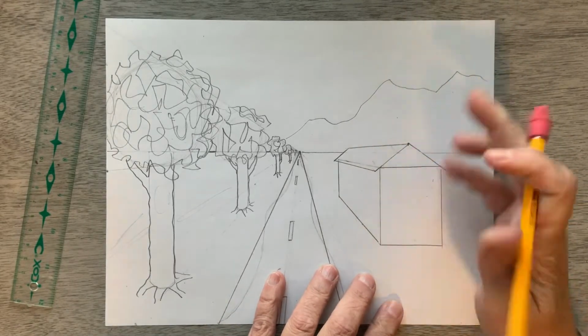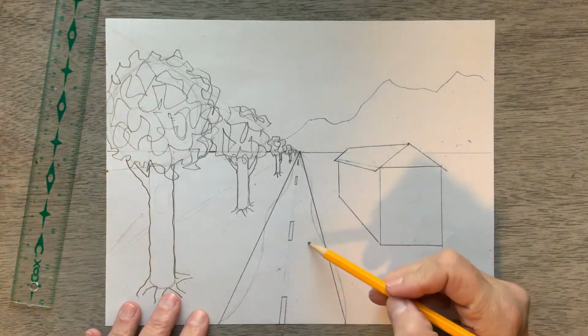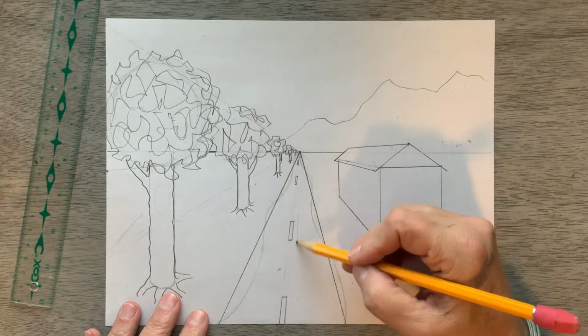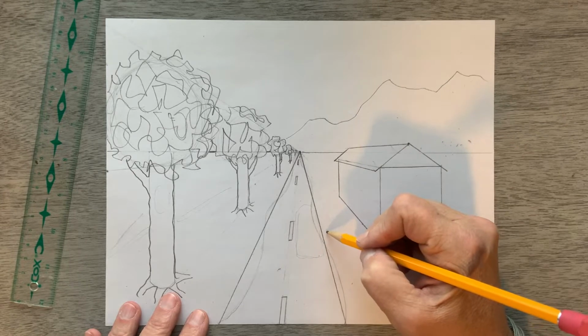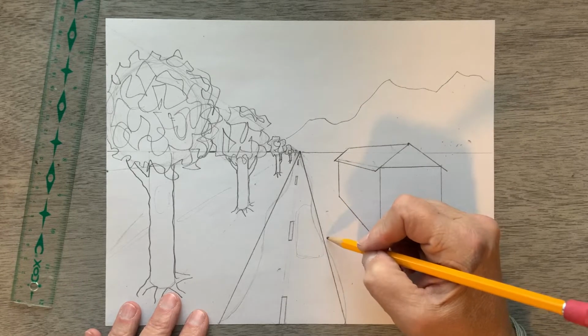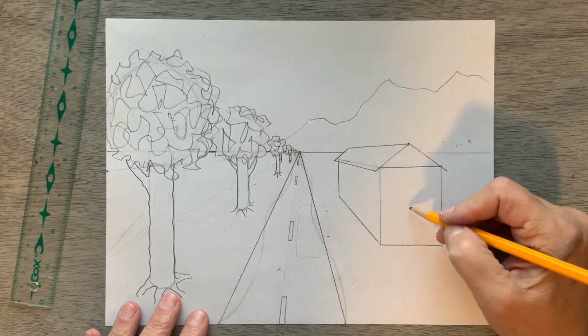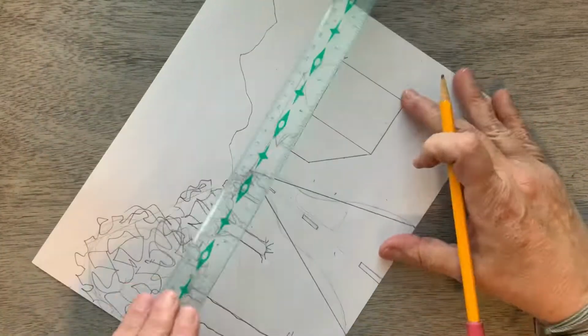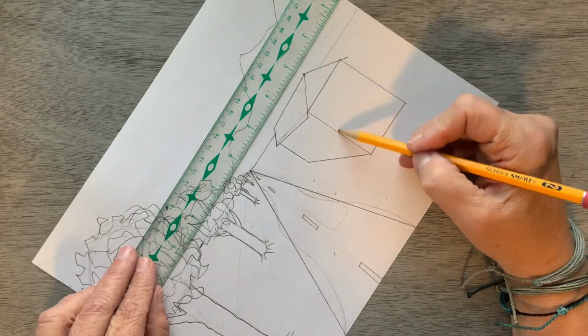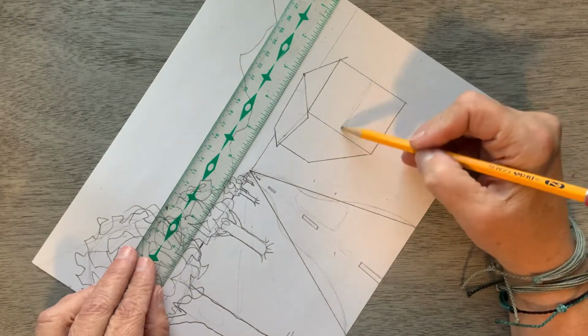Now we might want to think about proportion again. If this is the road, then a car is going to be this size, which means the people are probably going to be, oh, I don't know, maybe this big. So maybe this is a 2-story house, okay? Then we need to figure out where the halfway mark is. We can eyeball that, maybe right about there.